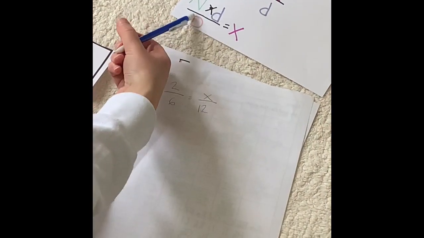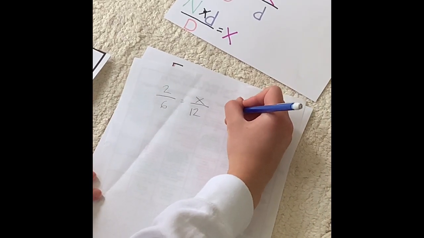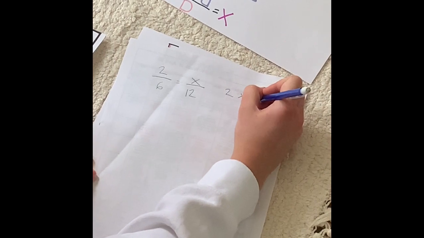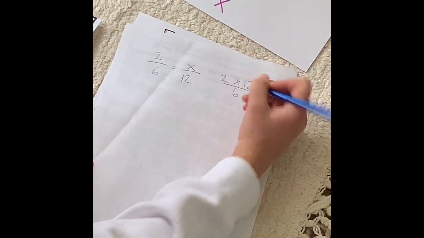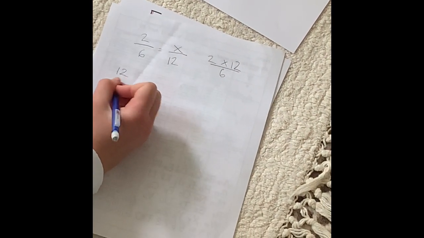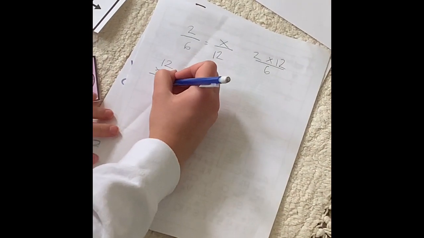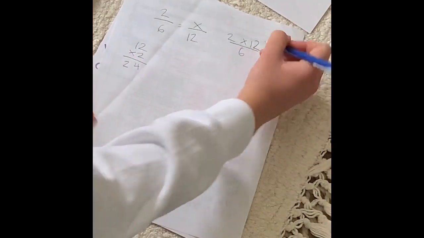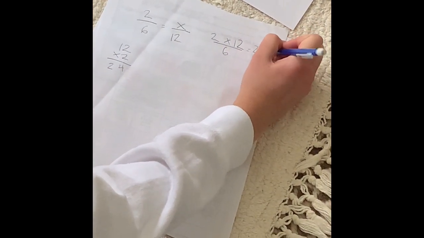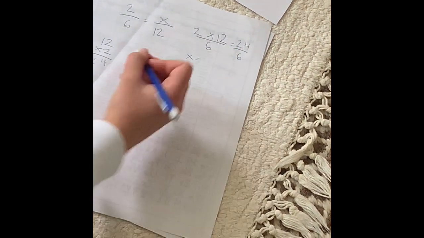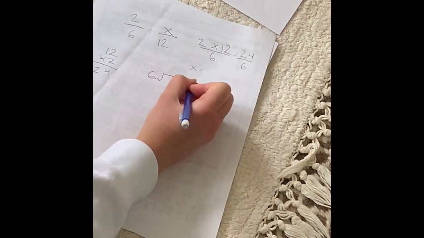And then we put it into this formula here. 2 is our numerator times 12 over 6. So if we do 12 times 2, 2 times 2 is 4, 2 times 1 is 2. So it equals 24 over 6. Now we're going to do 6 on the outside and 24 on the inside.